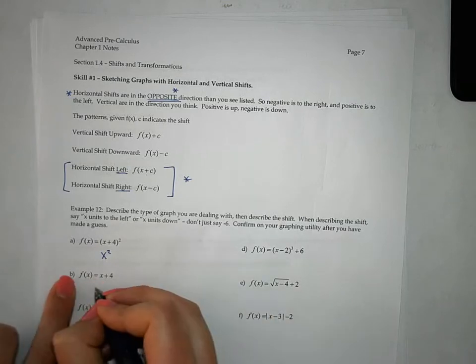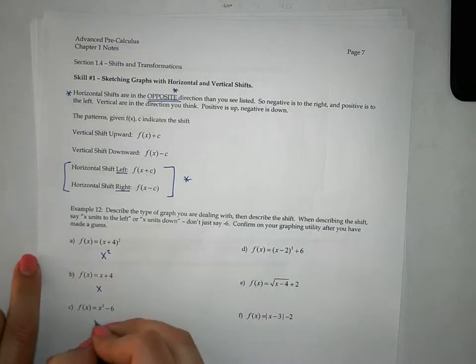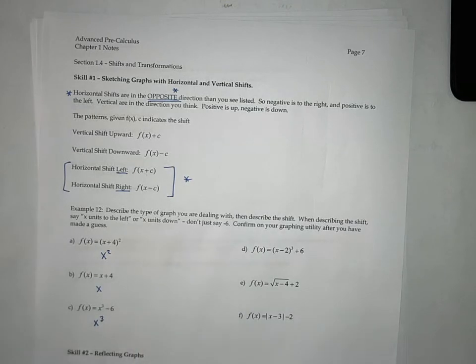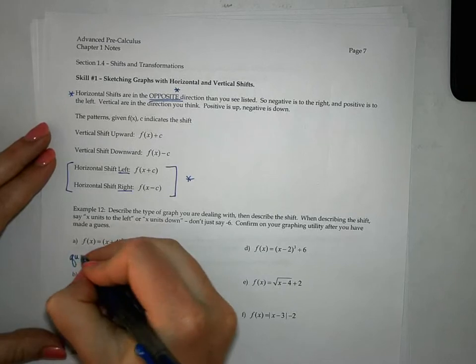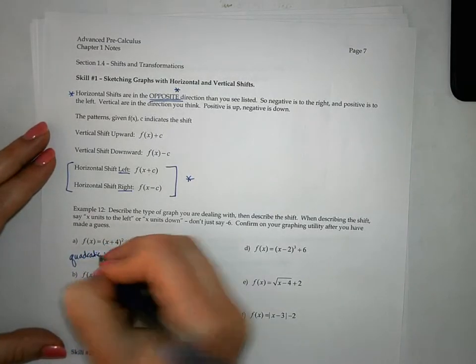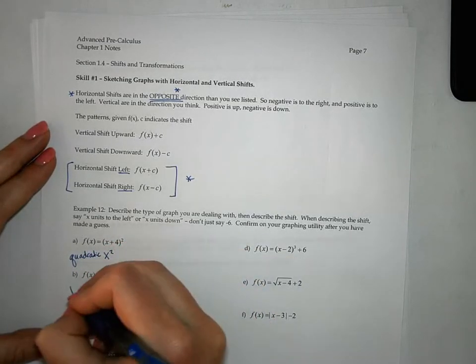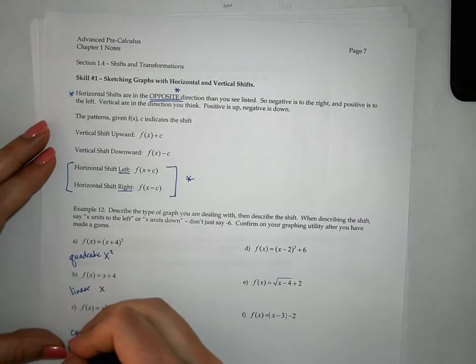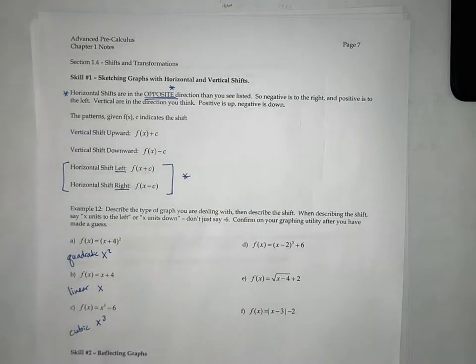Here, there's nothing happening to our x. It's just x, or the linear. Here we have x cubed, and so on. So describe the type of graph we're dealing with, quadratic or parabola, linear or cubic, and then the types of shifts.